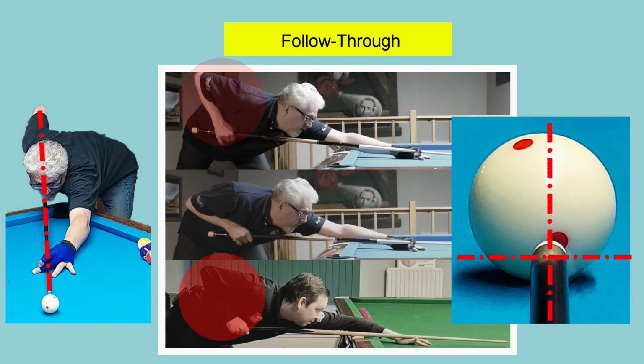Steve Barton's elbow drops because his chin is in the way, but it only drops on some shots. And many shots where the follow-through isn't as long, his elbow doesn't move at all. In fact, most snooker players exhibit very little elbow movement on most shots.